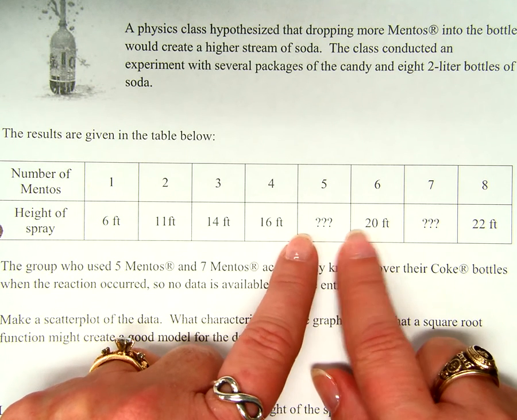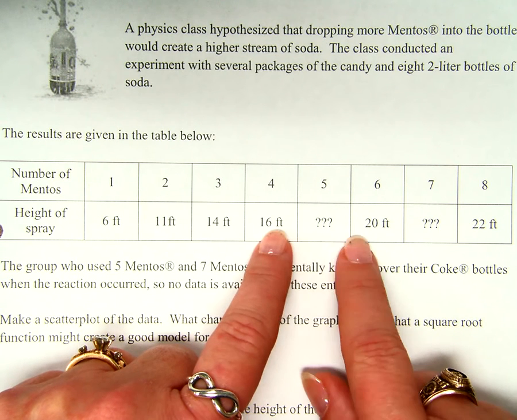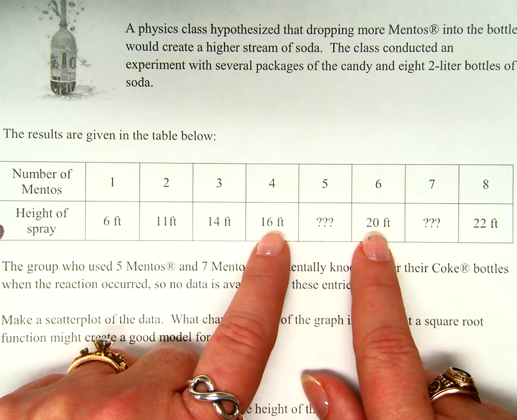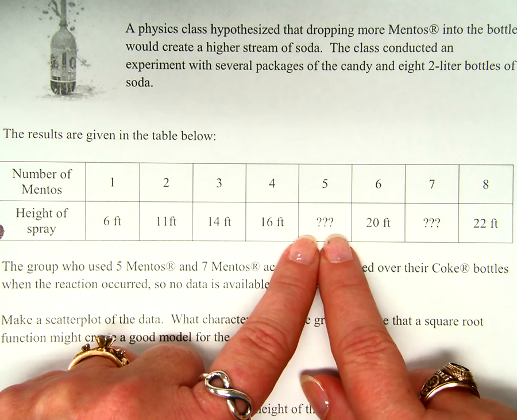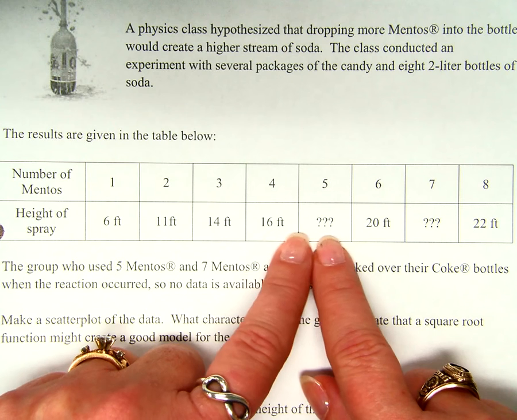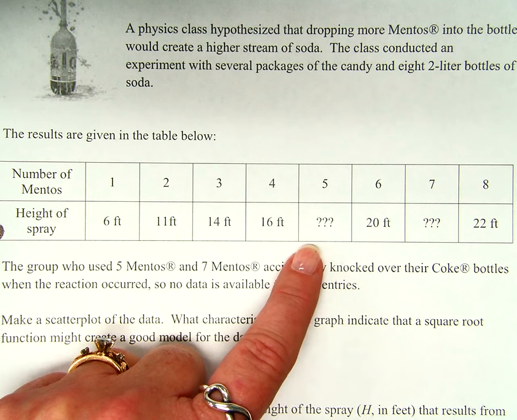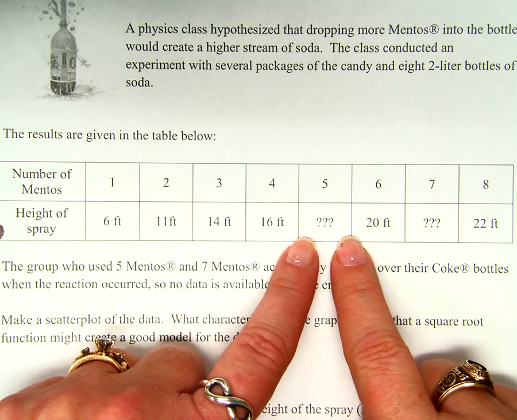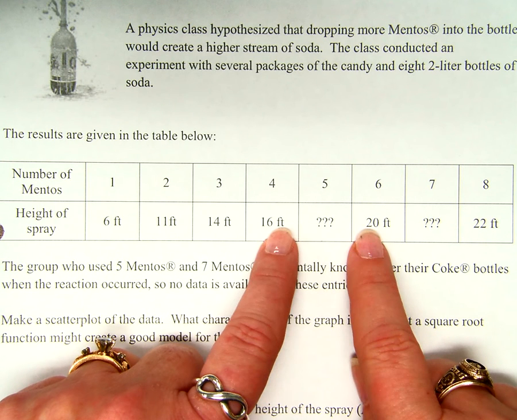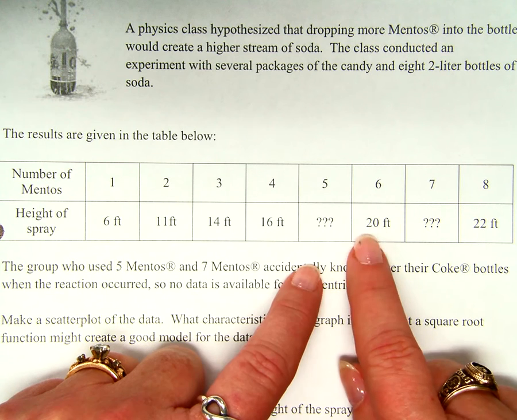Maybe 18? Why are you saying 18? Oh, so you think it should be somewhere between 16 and 20, right? So why did you automatically say 18? Because it's right in the middle, right? And that would be a perfect guess if this was a linear function, right? We know it's not a linear function. We already had that conversation at the beginning, right? So you know well enough to know that it should be between 16 and 20, and that's a good start, right? Do you think it should be closer to 16 or closer to 20?